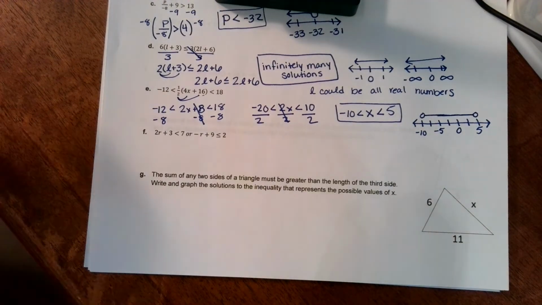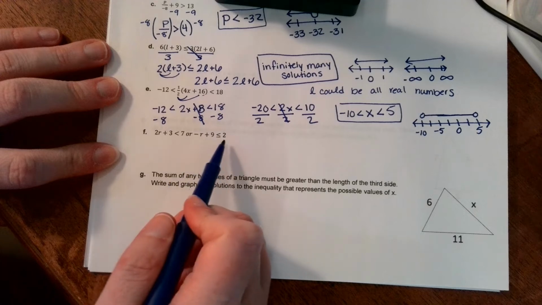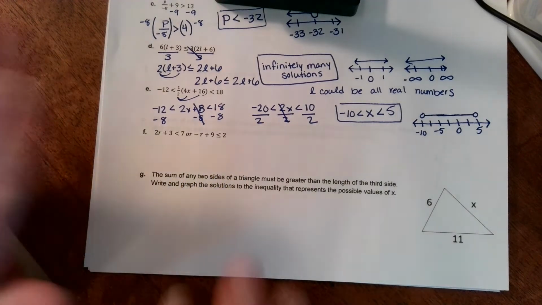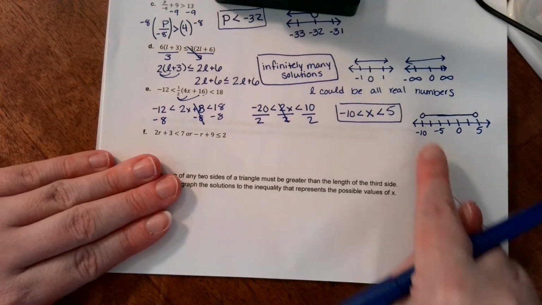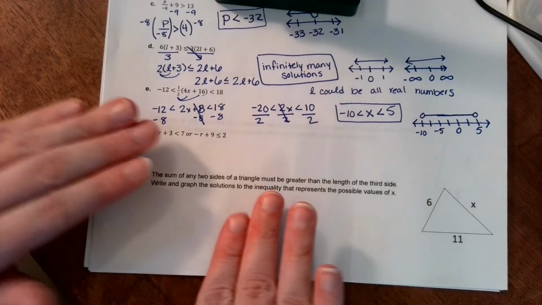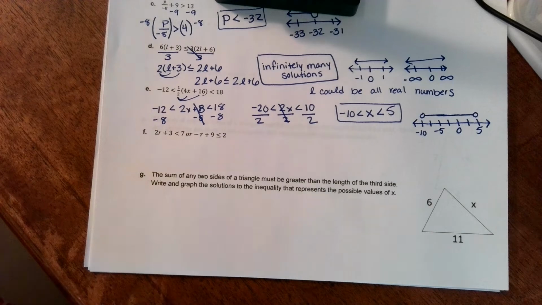All right, F. We have 2r plus 3 is less than 7, or negative r plus 9 is less than or equal to 2. So this is an or statement, which means that it's not something that's going to be connected like this. My two inequalities should split apart. It's either going to be something on the left or something on the right. It's going to be this or that. Can't be both at the same time.